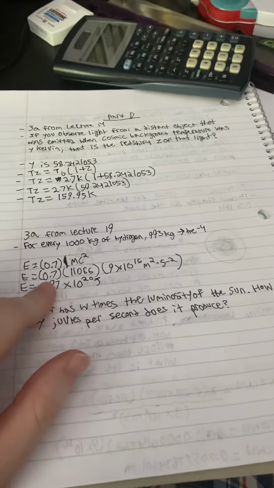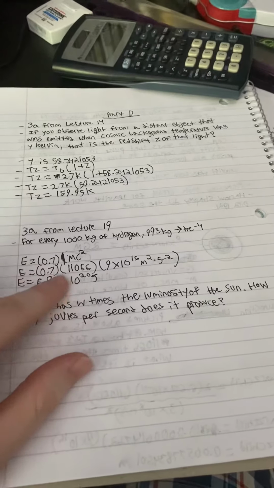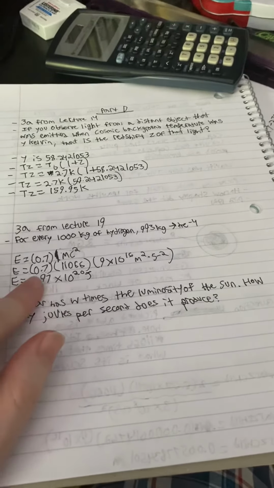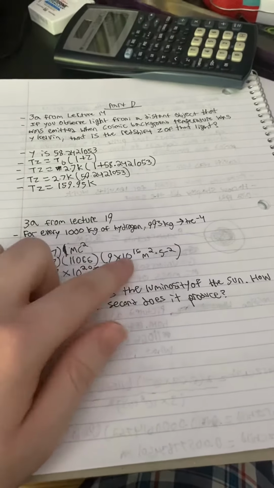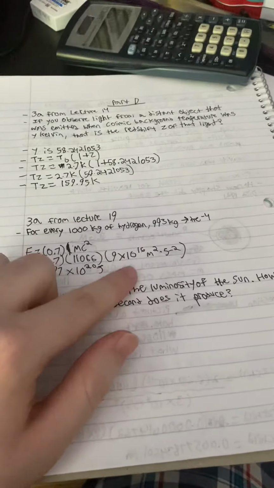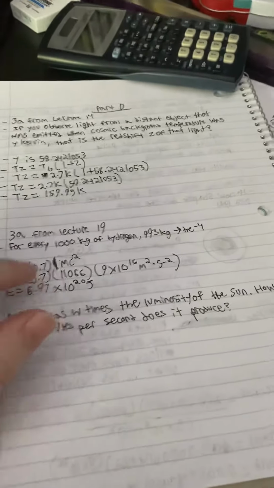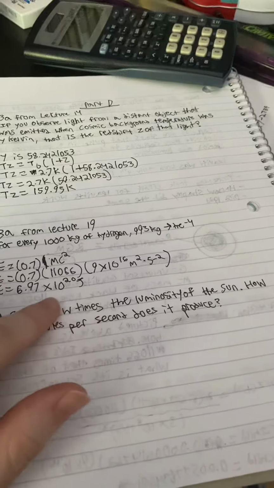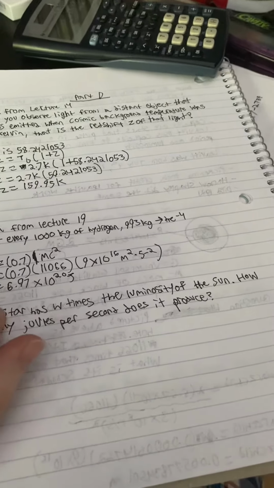Going to plug in the values here. Now my W in this case was 11,066. So multiply that 0.7, multiply the 11,066, and multiply the c squared, and that's the value for that. So after you multiply all that together, we get our answer, which is 6.97 times 10 to the 20th joules.